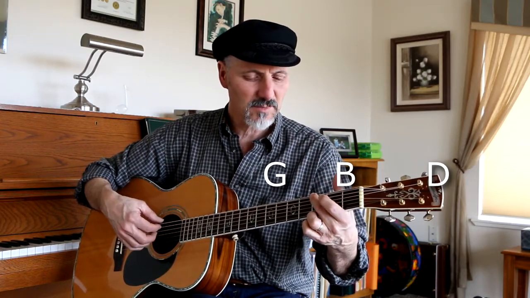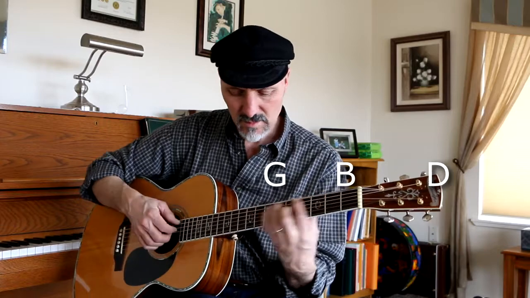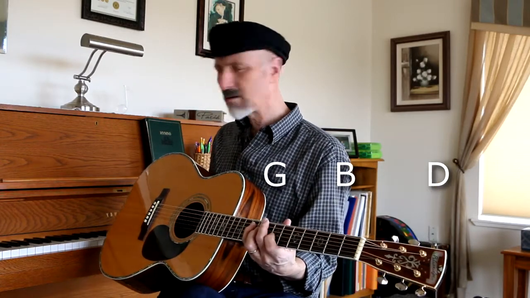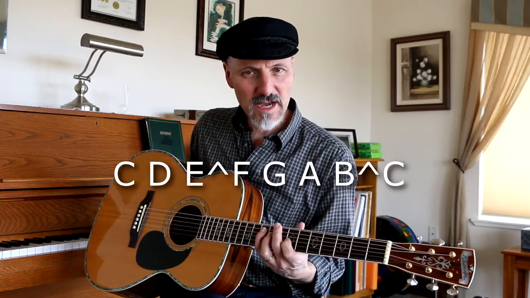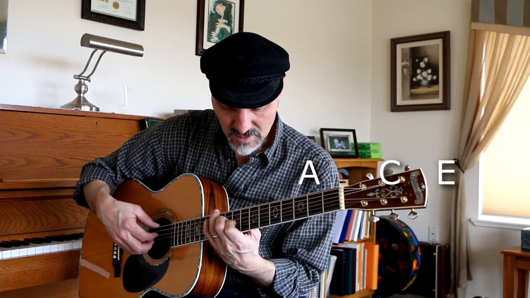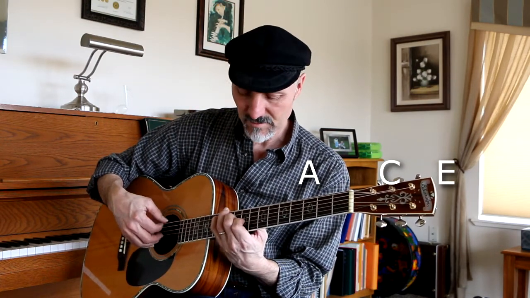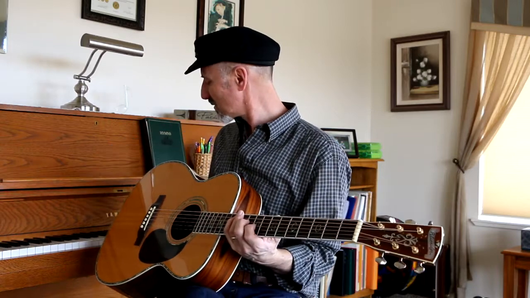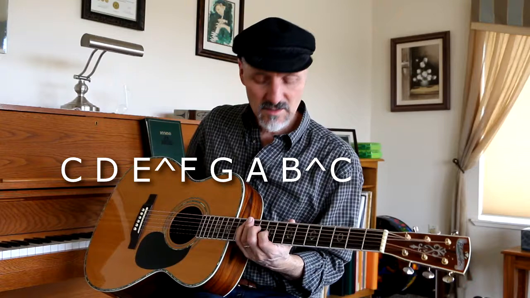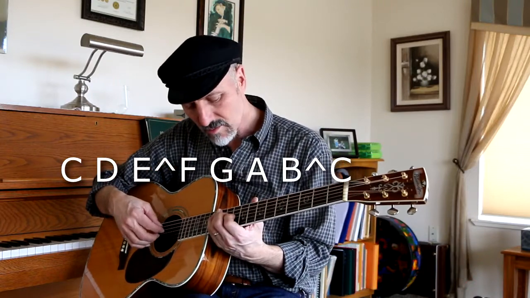The G is the 5 chord. Normally we play a G chord like that or something, or as a bar chord. We don't usually play it like this. So you got that. A minor. There we go. A, C, E. That's the 6th chord. And then we've got B, D, F, which is the B diminished chord.